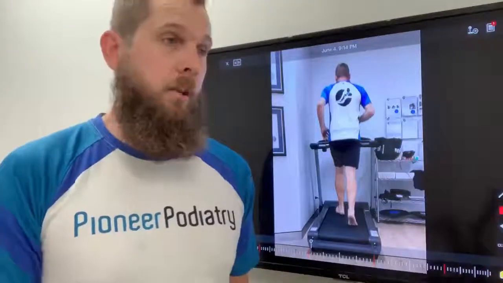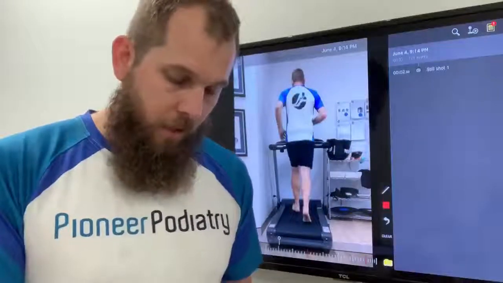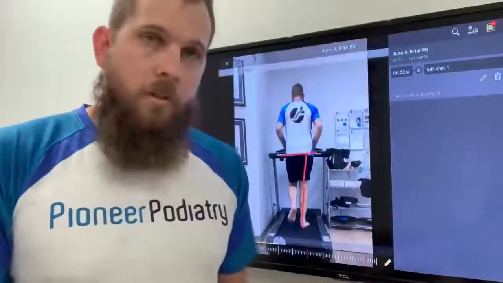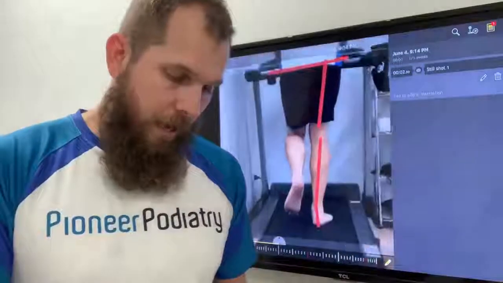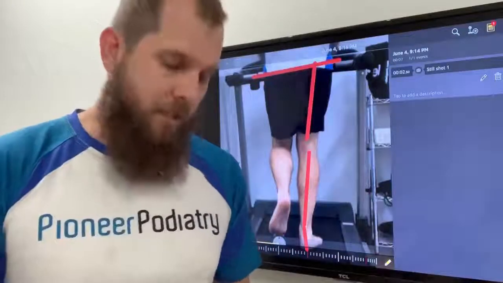So we are generally working hand in hand with our local physios, chiropractors, surgeons, other sports physicians, whoever's helping that patient. We're usually involved as a team. What you can see here is it allows us to pause and analyze which parts of the body are moving in different ways at different times.